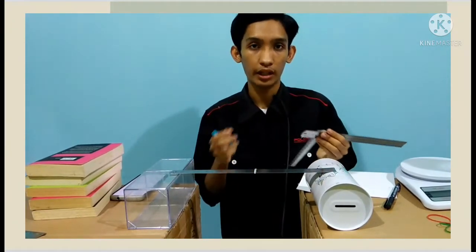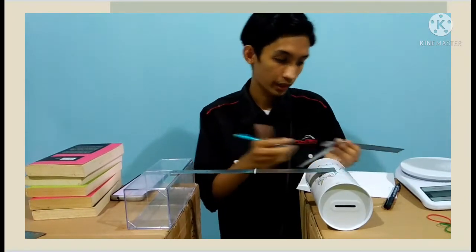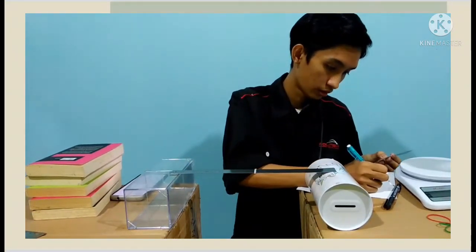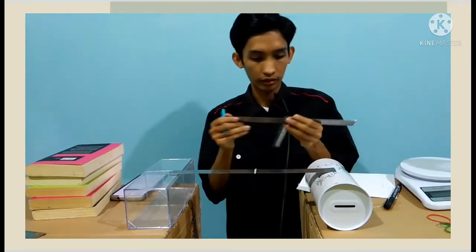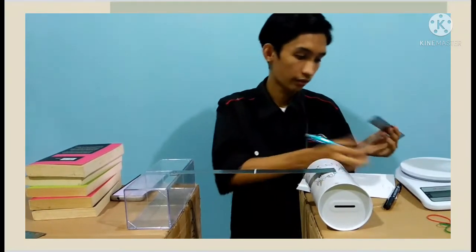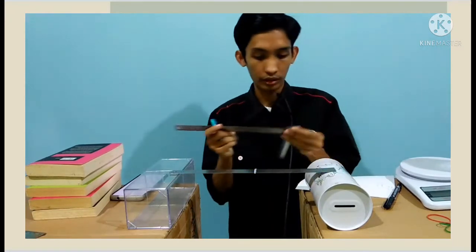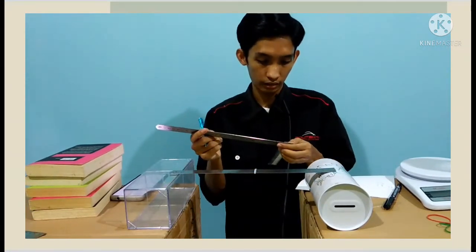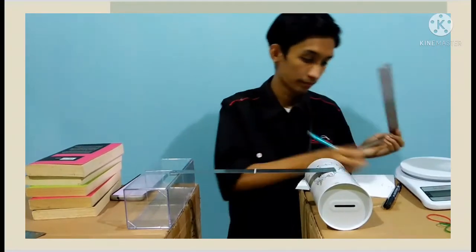Width of beam at the first point is 25 mm. Width of beam at the second point is also 25 mm. Width of beam at the third point is 25 mm.